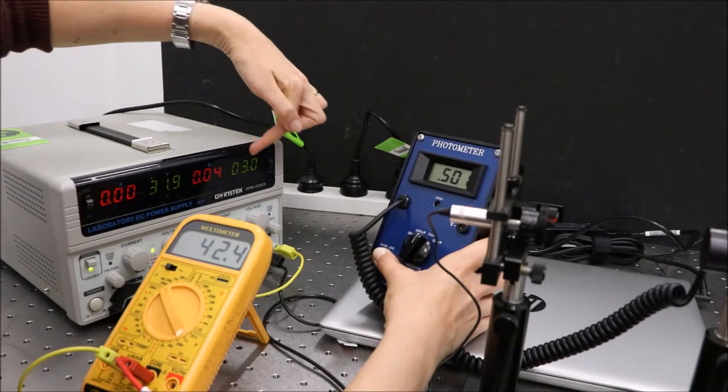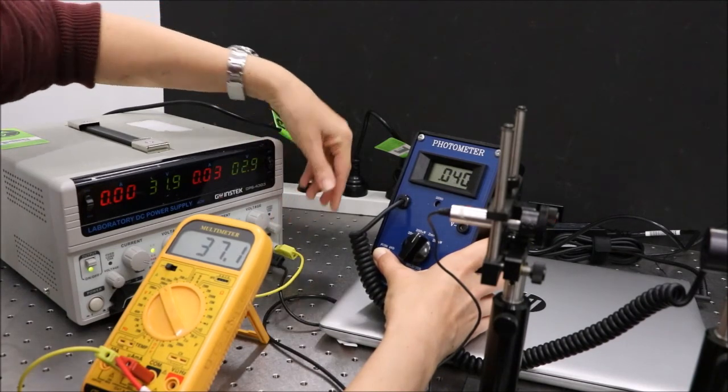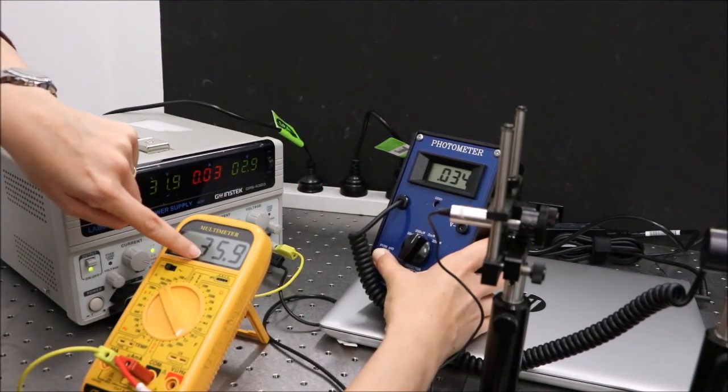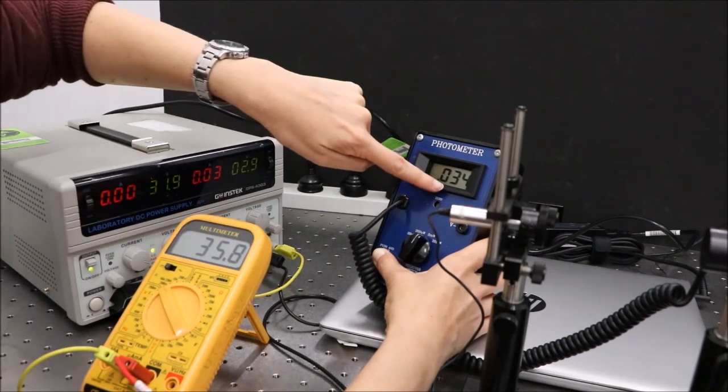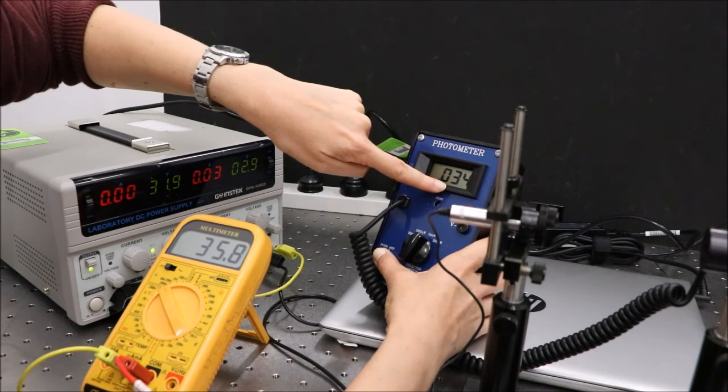By controlling the voltage here, we can control the current going through the LED. At the same time, you will be monitoring the optical power that it's putting out.